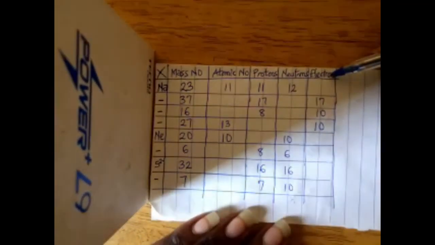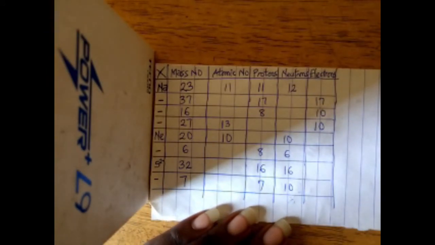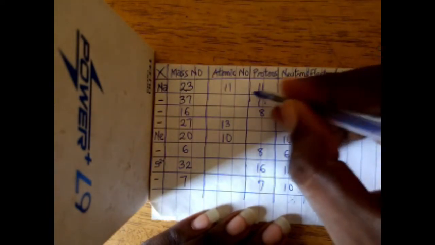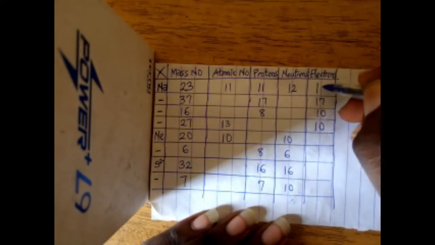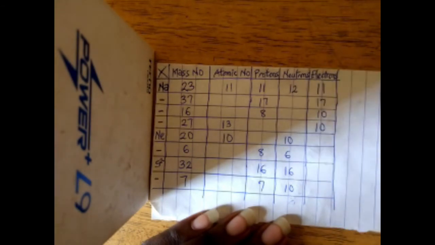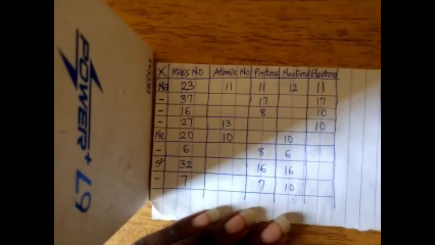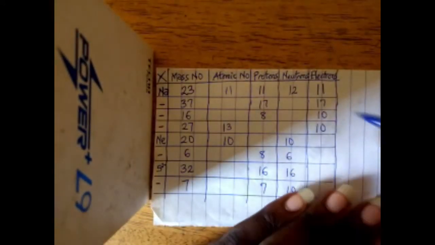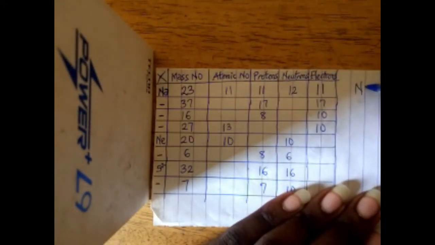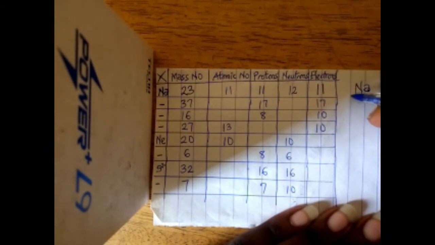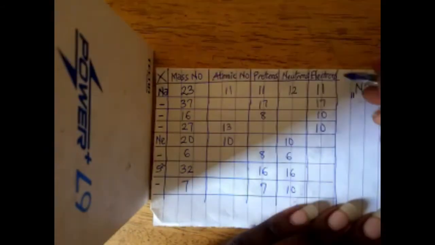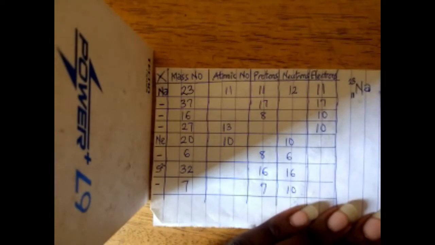And the electron number can also be the number of protons. So to designate this now, the proton number is 11 and the mass number is 23. So this is done.